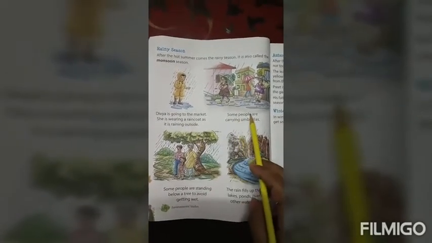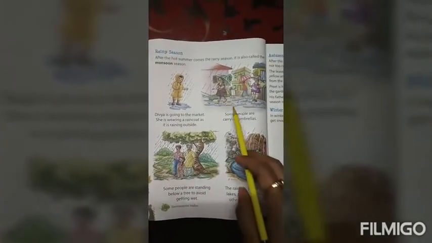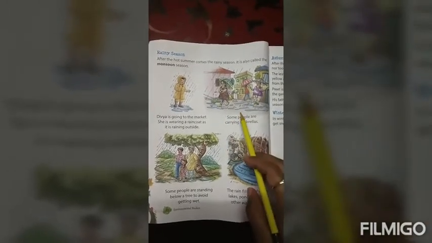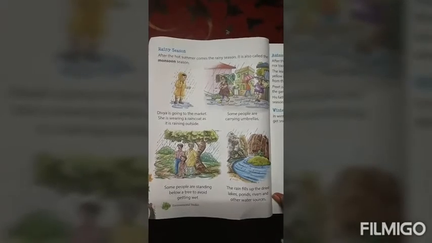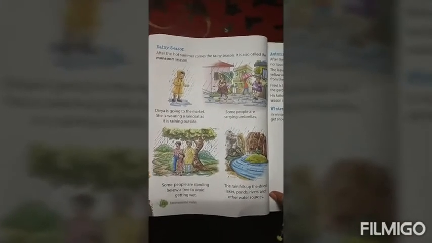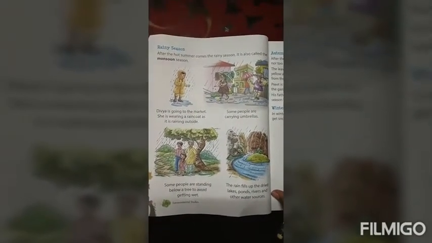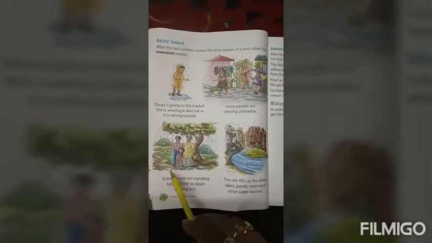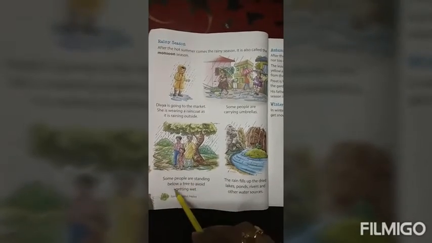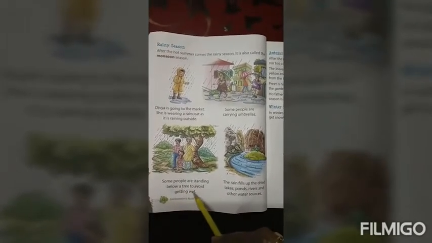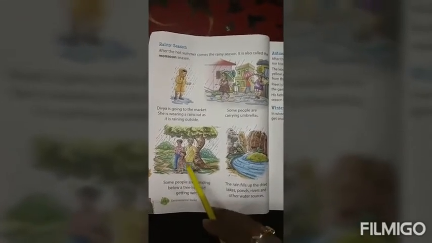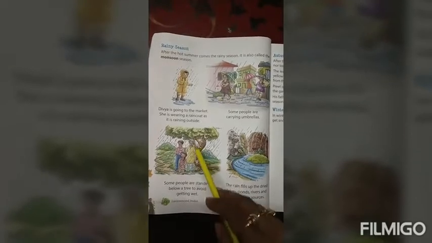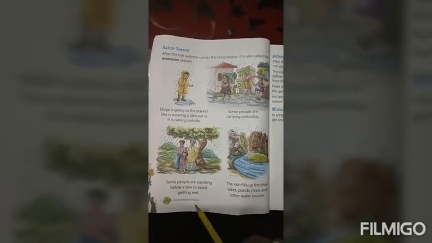Next, some people are carrying umbrellas with them. Whenever during rainy season you go to school, you are also carrying umbrellas with you, or you are wearing raincoats. Some people are standing below a tree to avoid getting wet. So they are not carrying umbrellas. Suddenly it started raining. That's why they are standing under a tree to protect themselves.